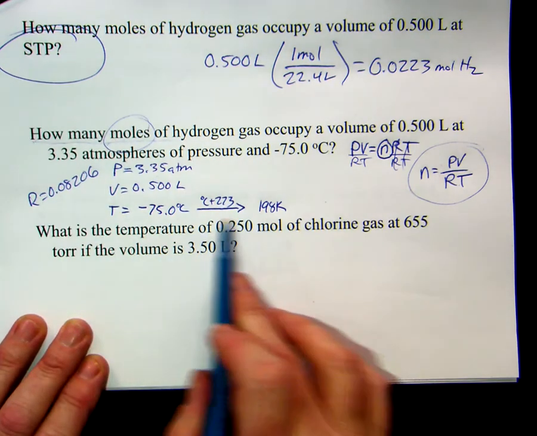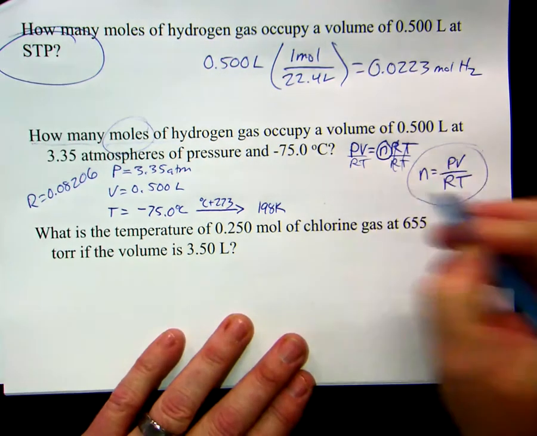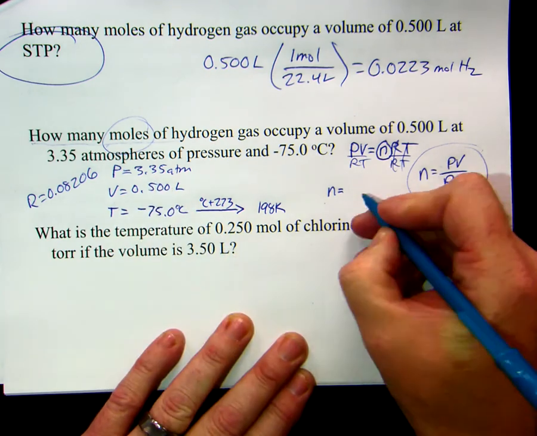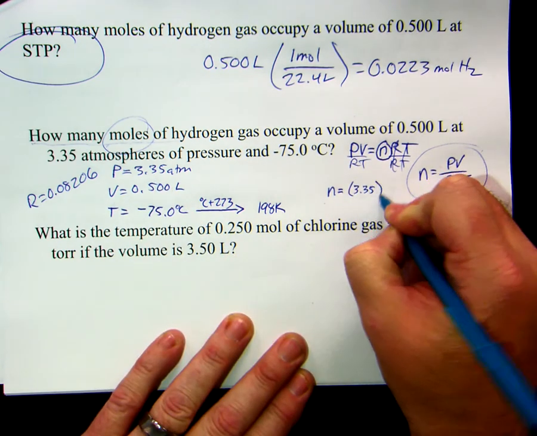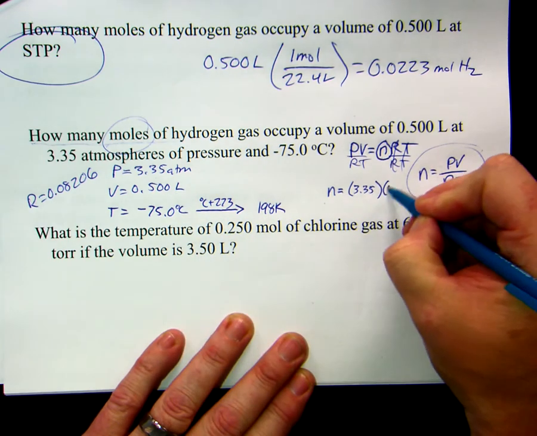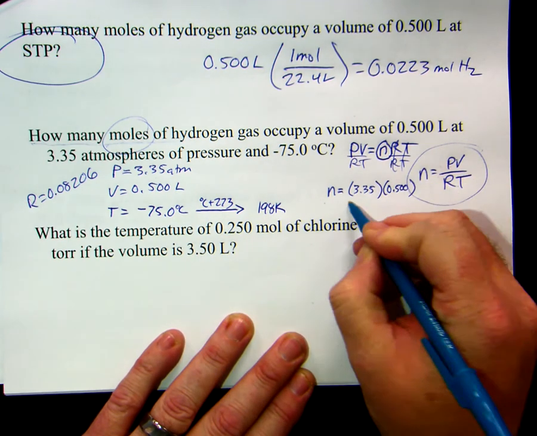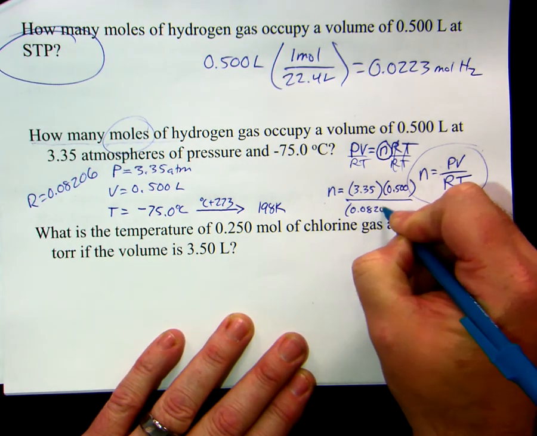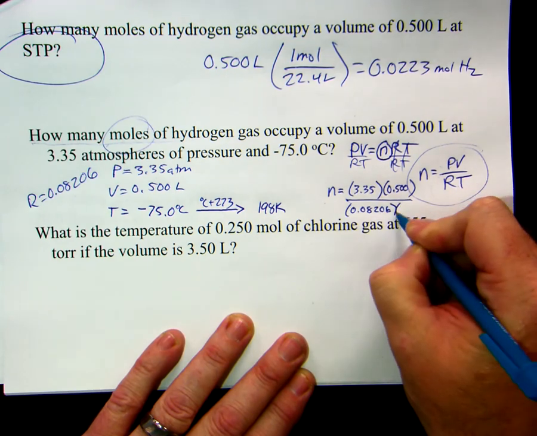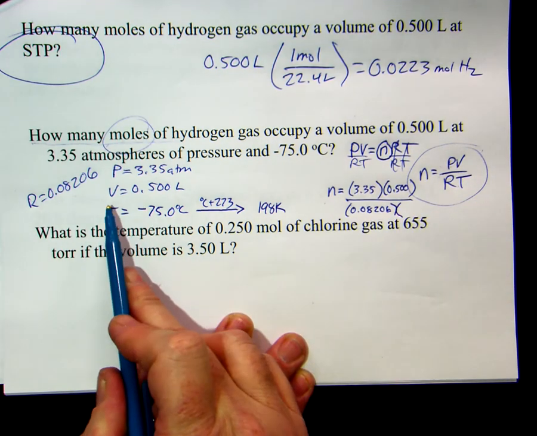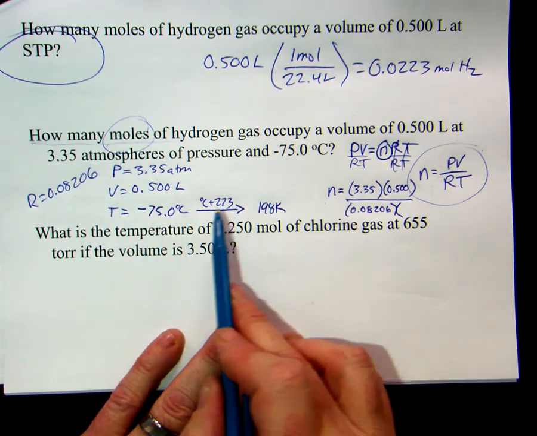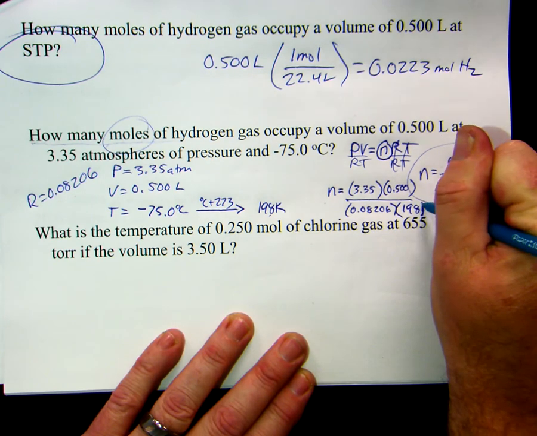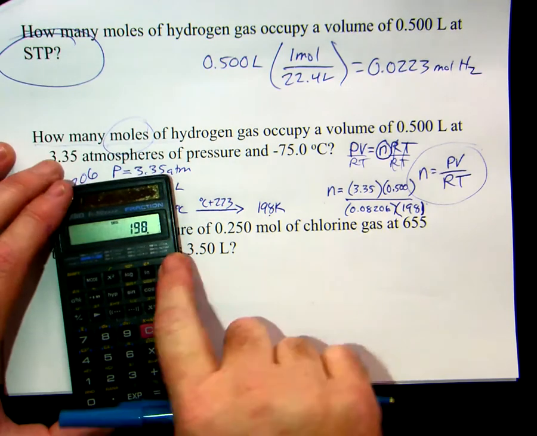Okay, so now I have all my values. Let's plug them in. I didn't leave tons of room, so I'm not going to write the units this time. P is 3.35 atmospheres. Volume is half a liter. R is the constant. I think I give that to you on all the exams, so you don't need to memorize that constant. And if I don't give it to you, just ask me, I'll write it on the board. And T is Kelvin temperature is what we need, so we write 198 K. All right, so let's see what we got.